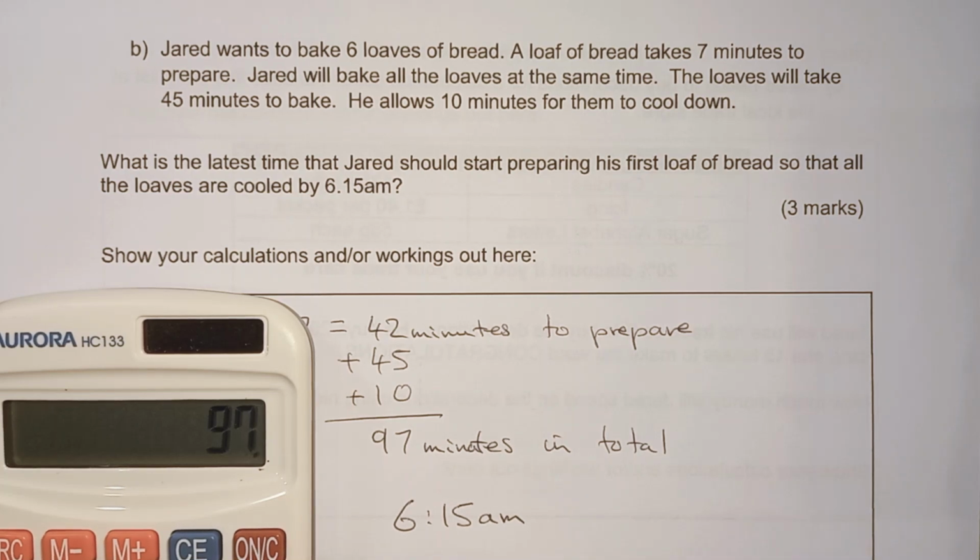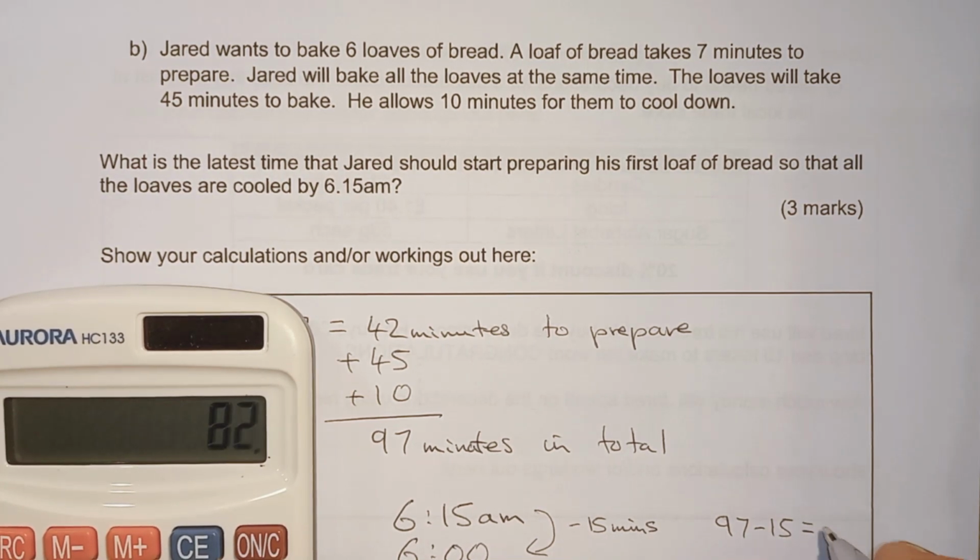Right, now this can get a little bit messy. So what we can say is, well, why don't we just try and go back in small chunks? If we want to go back to 6 o'clock, we would need to take off 15 minutes. Well, if we do 97 minus 15, that means we've still got 82 minutes to take off of here.